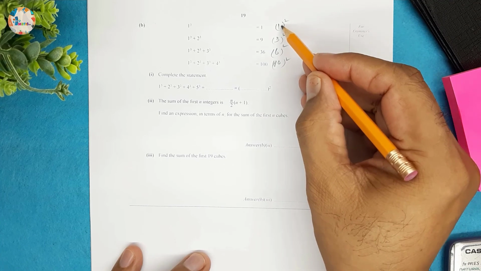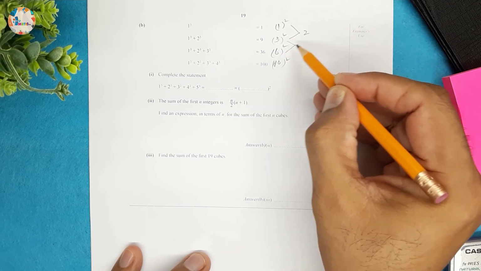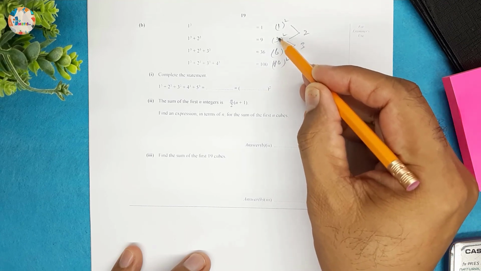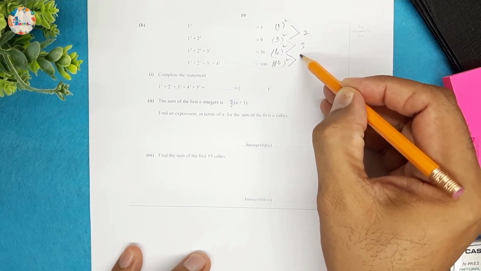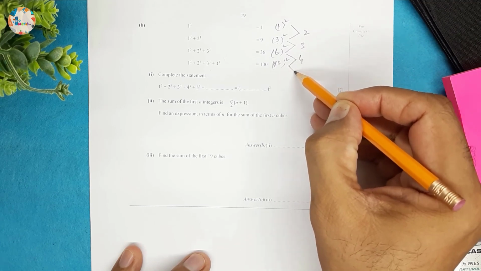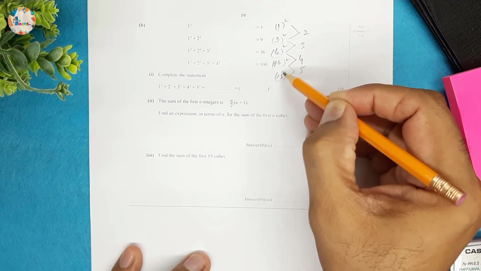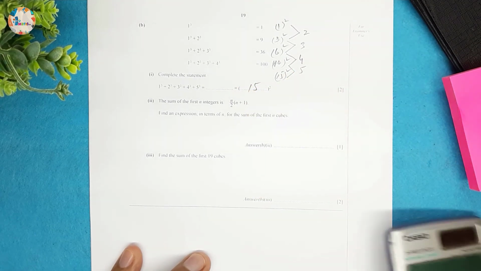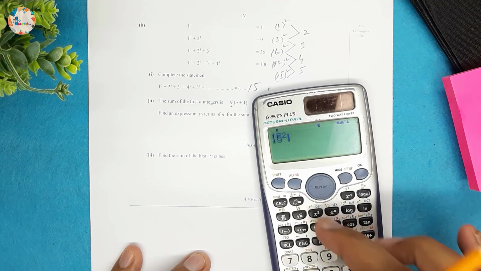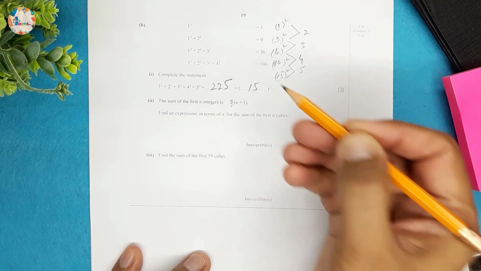And the difference between 1 and 3 is what? 2. The difference between this and this is 3, 6 and 3 basically. And the difference between 10 and 6 is what? 4. So the next difference should be 5. So 10 plus 5 will be 15. 15 squared. So this will be 15 squared. And if we check, 15 squared will be 225. So this one will be 225.